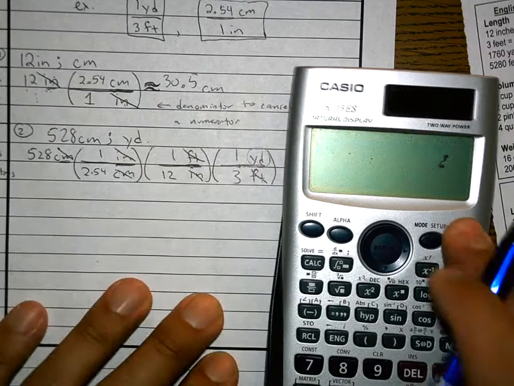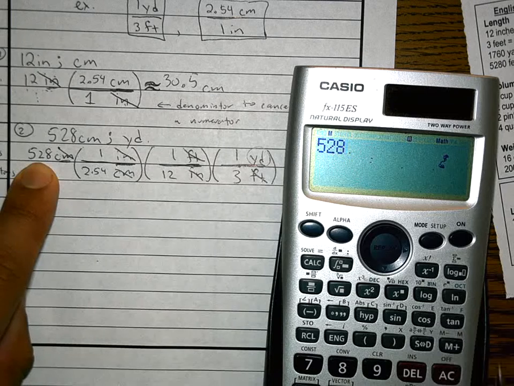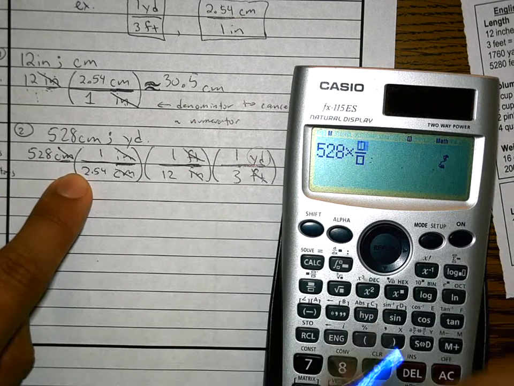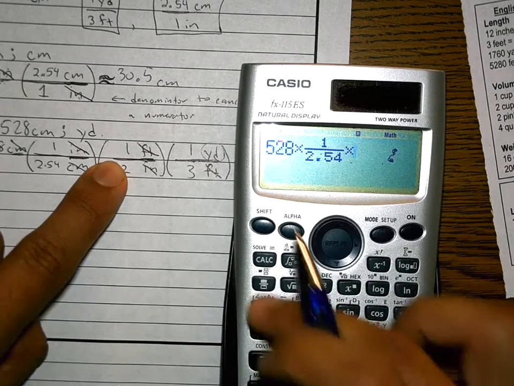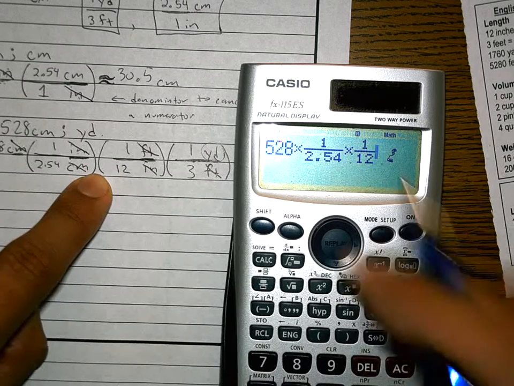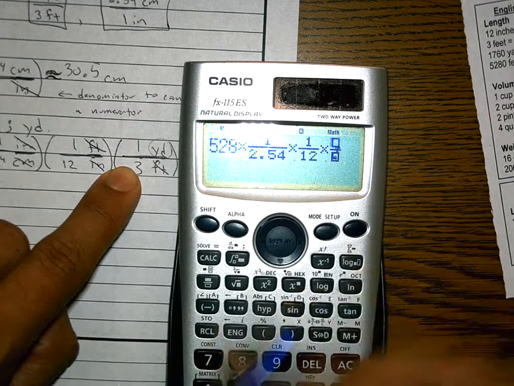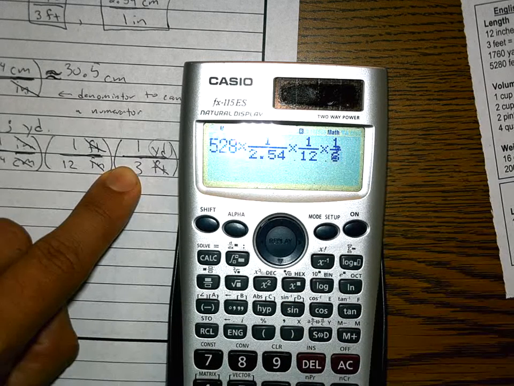This is what I punch in. I take 528, and then I times it by, use the fraction button, 1 over 2.54, another fraction button, times another fraction, 1 over 12, another fraction. Now, did I have to do all that by hand, or am I just letting the calculator do all the work?